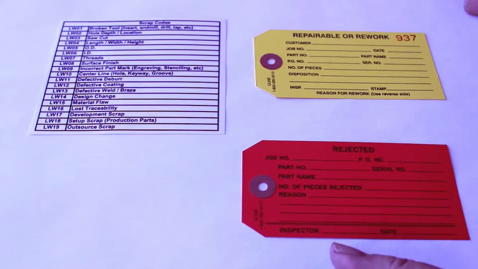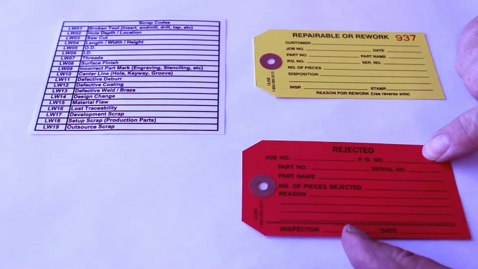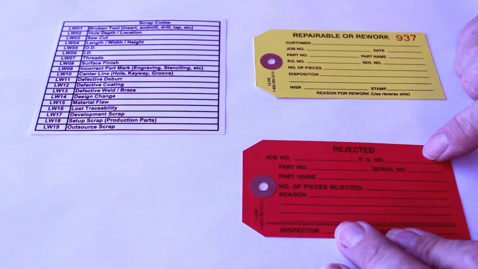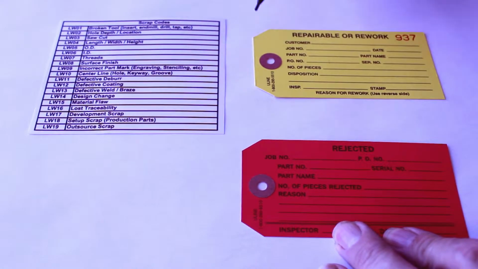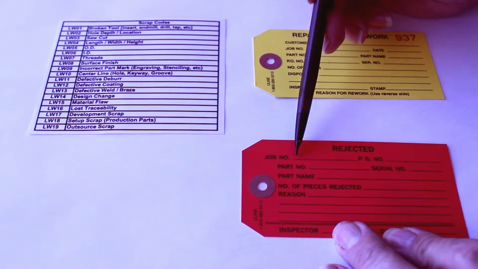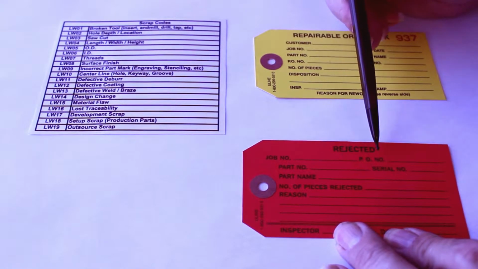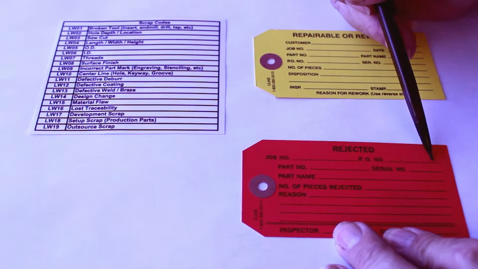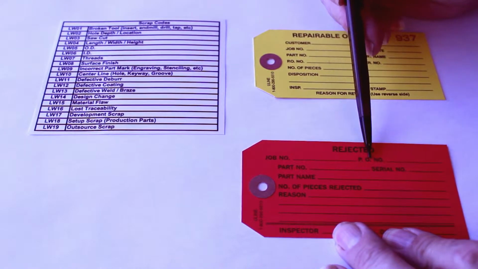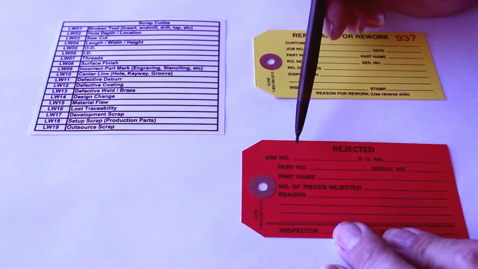The rejected ticket is a red ticket, which is this ticket right here. We fill these out 100%. So the first thing you're going to do is say, okay, what's the job number? Put your job number in here. Then your PO number, you don't need to worry about that. Just put an NA or draw a line through it. This is the actual customer PO, and we're not tying them down to those right now.